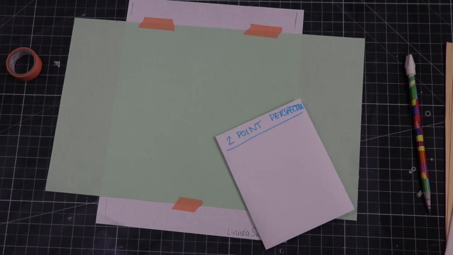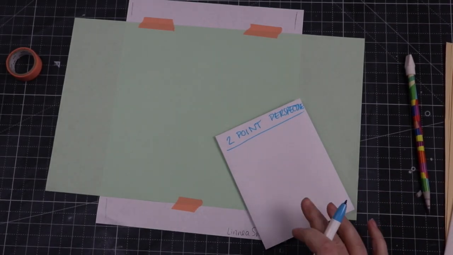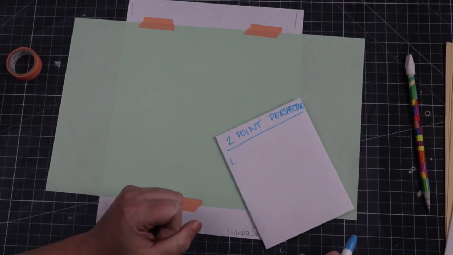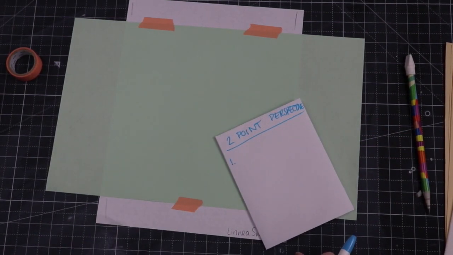There are two rules to 2-point perspective. Does anybody remember the first rule? What do we start with whenever we start with perspective? A dot. Which corner? The closest. And what kind of line is a corner? A line. And so the first rule is all vertical lines go where?